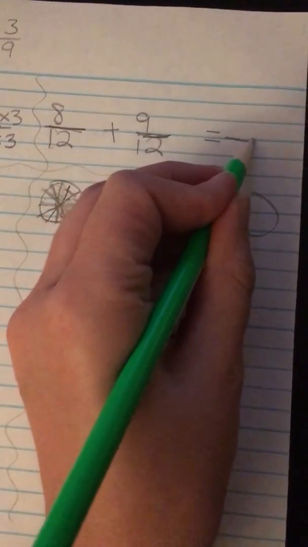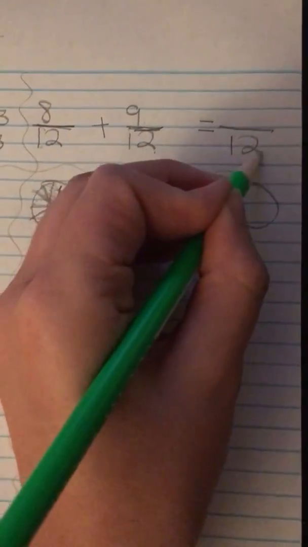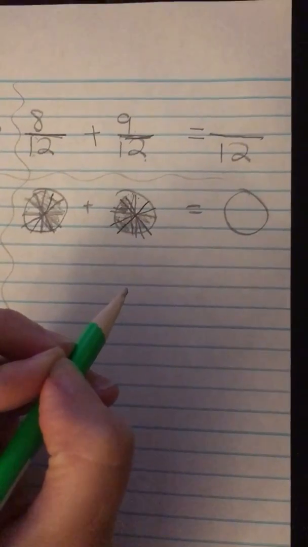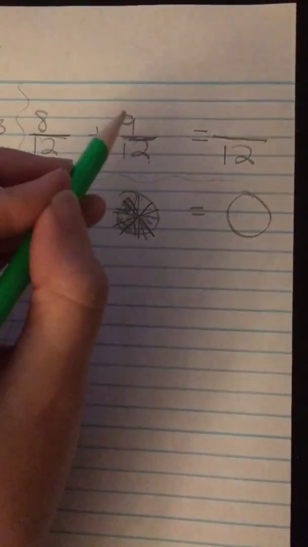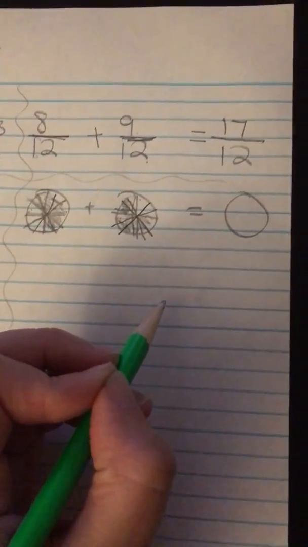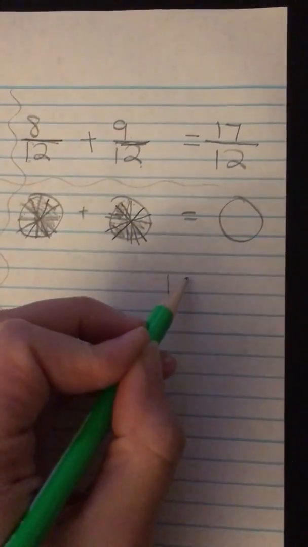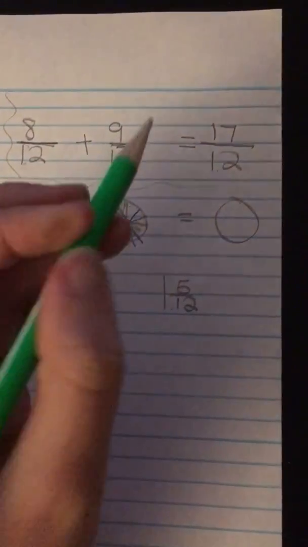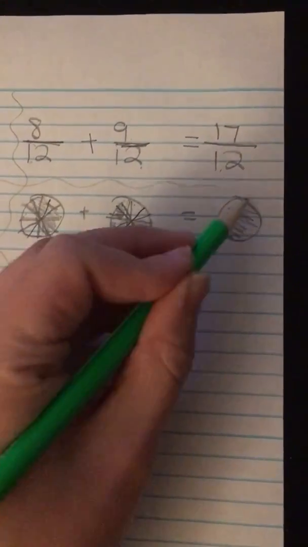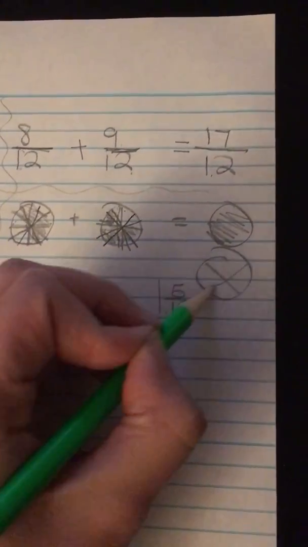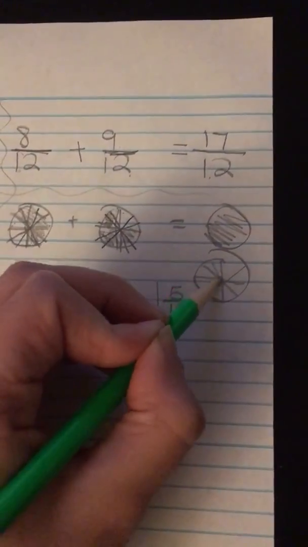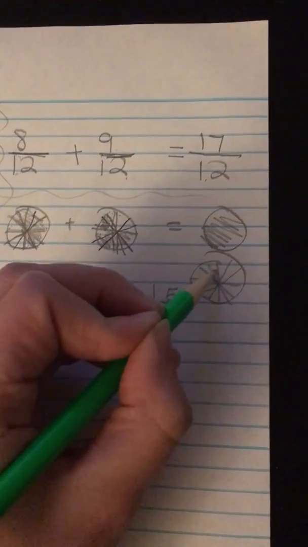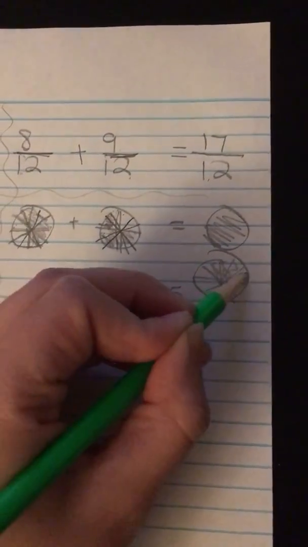Now, everything's normal. You guys know how to do this. My denominator is the same because my denominator is just telling me the size of my pieces. I add my numerators together. That's 17/12, which reduced is 1 5/12, but either one's fine. Okay, 1 whole. 1, 2, 3, 4, 5.